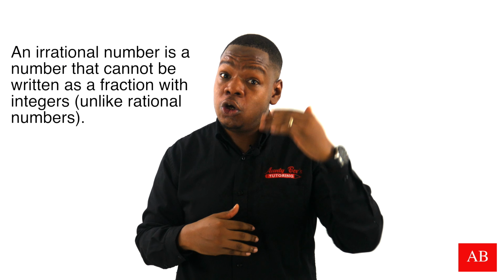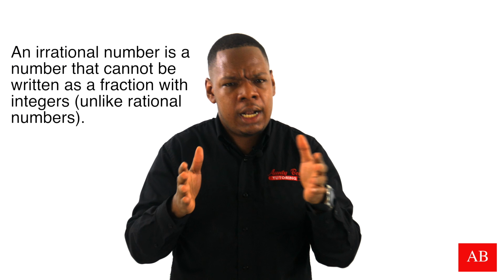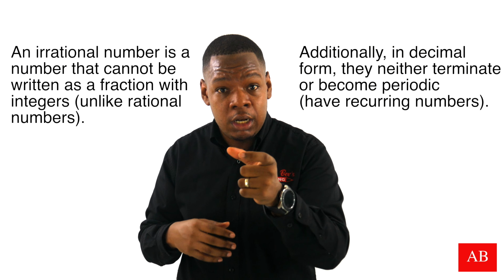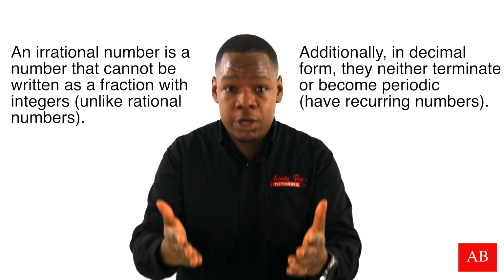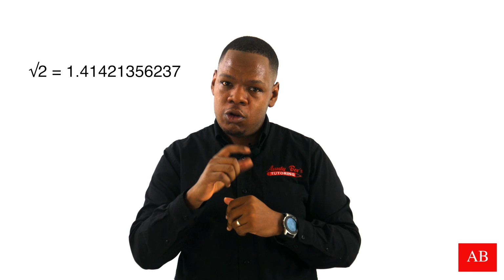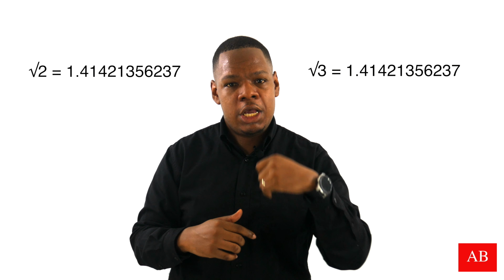Now let's move to irrational numbers. So irrational numbers, that's pretty much the opposite of rational numbers. But you could have told me that, right? So here's a better definition. An irrational number cannot be written as a fraction with integers, unlike our rational numbers. And additionally, in decimal form, they do not terminate or have an ending, nor are they periodic. Now, what would be a good example of an irrational number? Think about the root of 2. Just punch that in your calculator and see what that looks like in decimal form. Or the root of 3. So these would be considered irrational numbers.